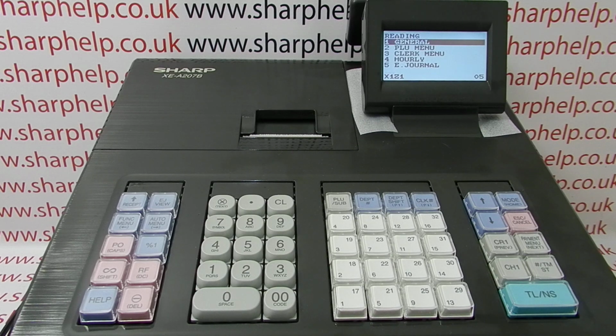The second reason is the tax. If you register tax through the machine, your department controls the tax. You have 4 tax rates on the machine. You don't have to use them all, you can just use one, and then whether the product or group of products has tax on them is controlled exclusively by the department. So that's why department programming is important and how it can get the best out of the machine for you.